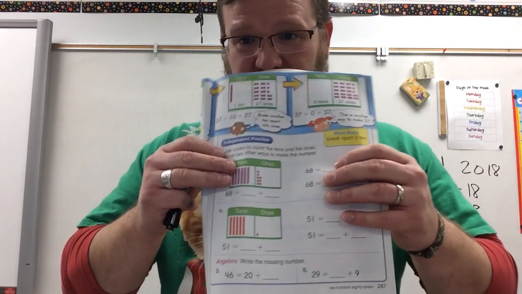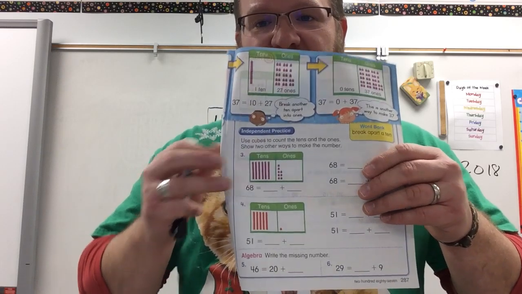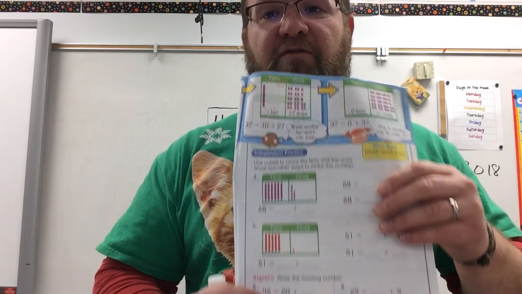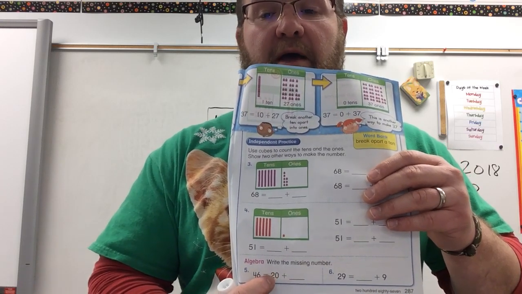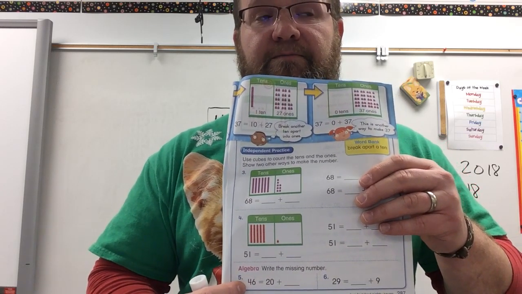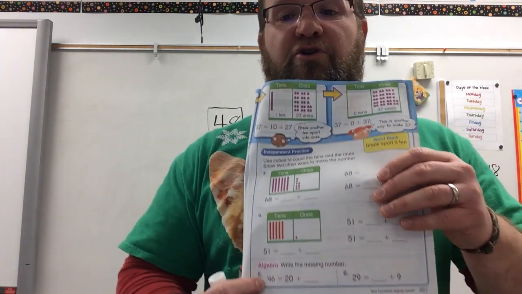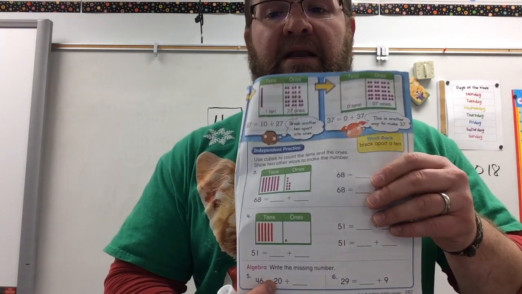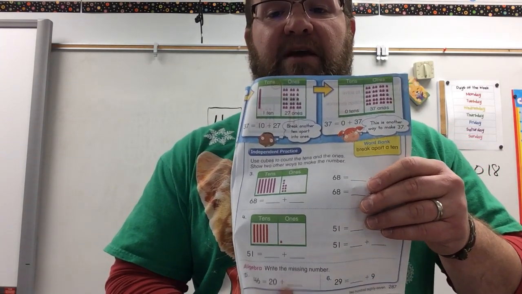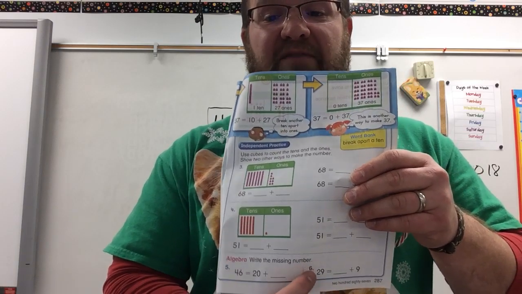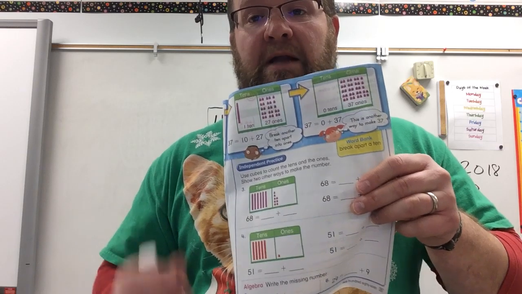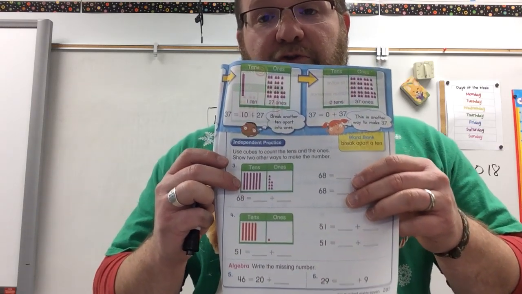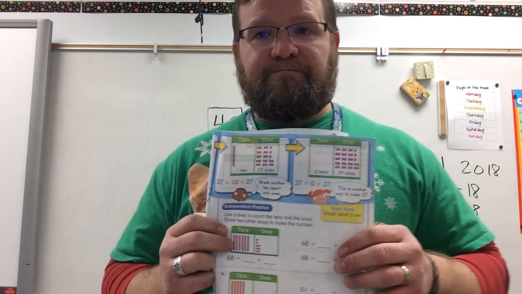This time they're not giving you all of the pictures, but you have to decide with the number 46, you know that there are how many 10s in 46? Okay, so you have to decide how many goes with 20 to make 46. Then you have to decide how many goes with 9 to make 29. So I'd like for you to pause the video and do numbers 5 and 6 now.